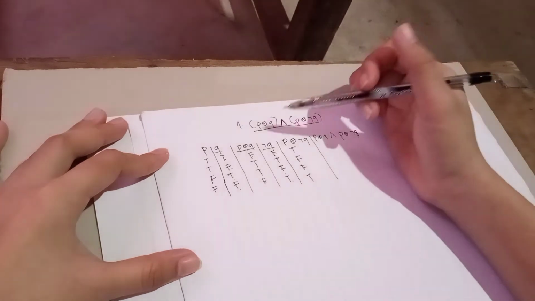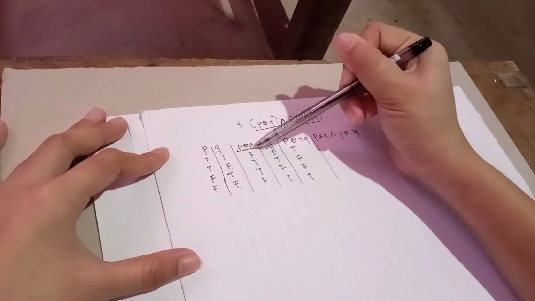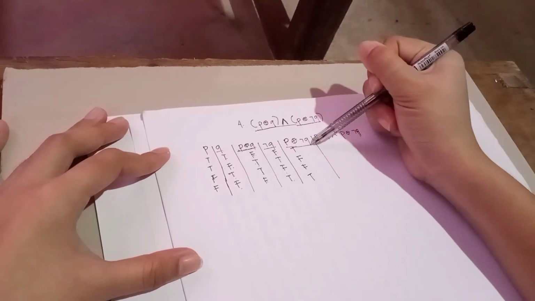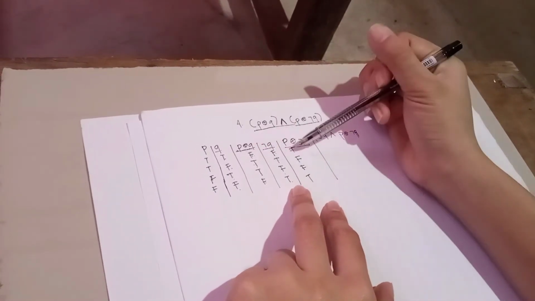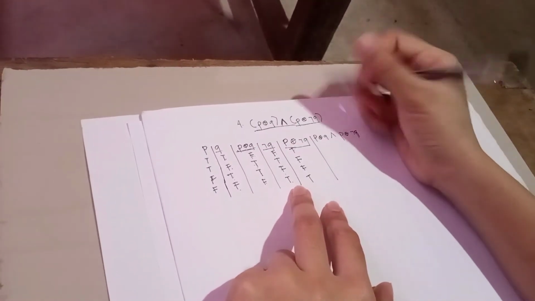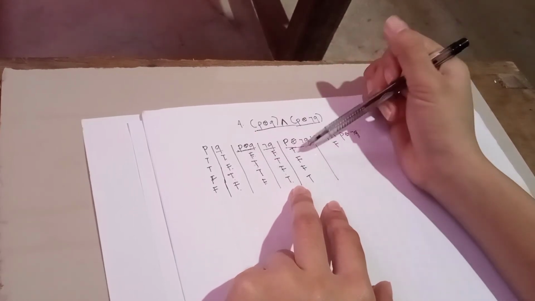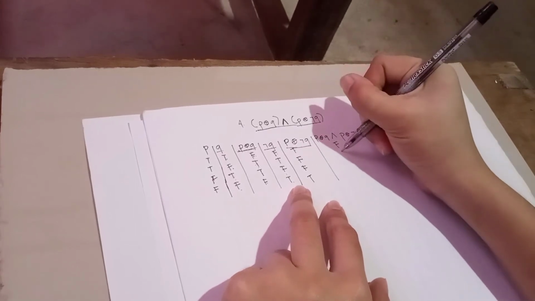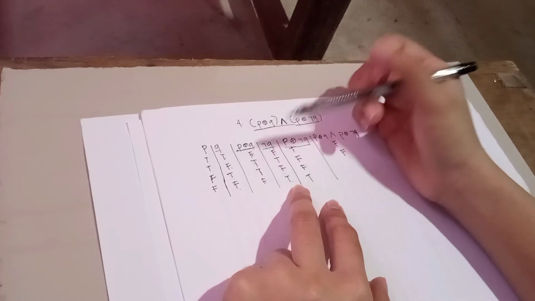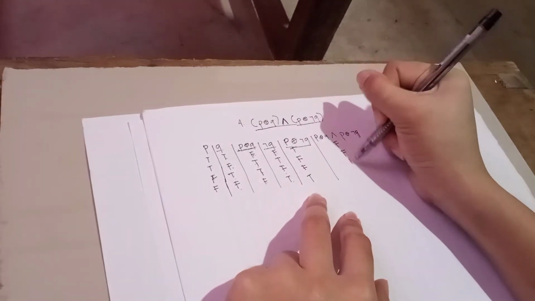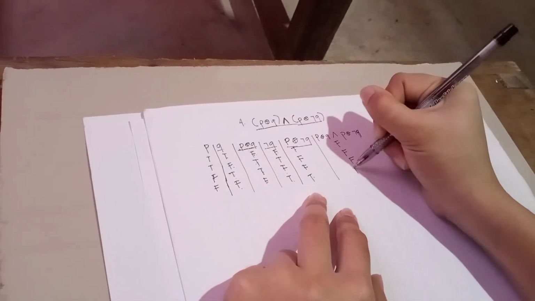So, ang gagamitin natin is ito. Then, false, true equals false. Then, true, false equals false. And then, true, false equals false. Then, false, true equals false.